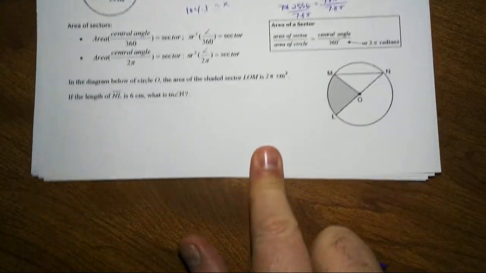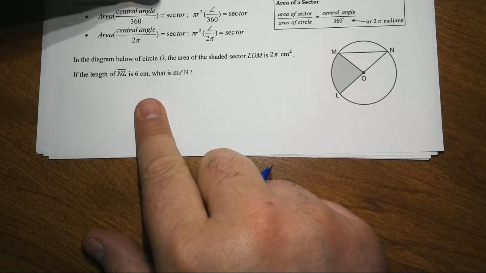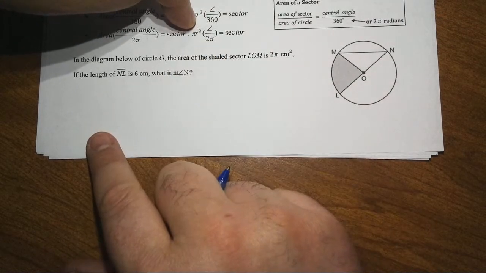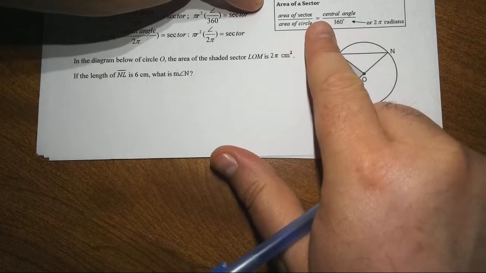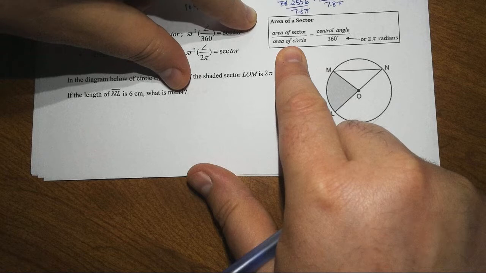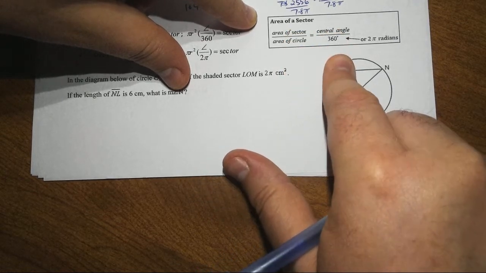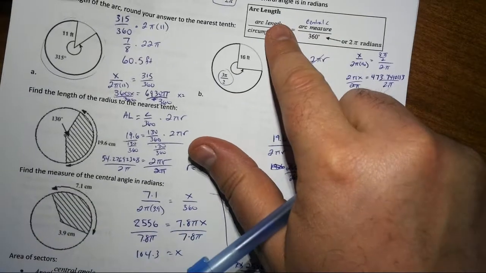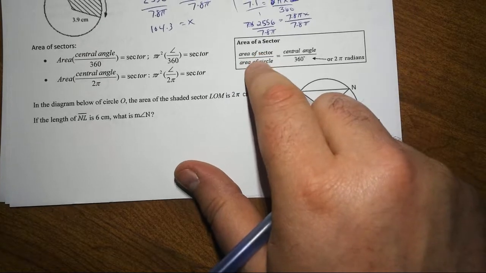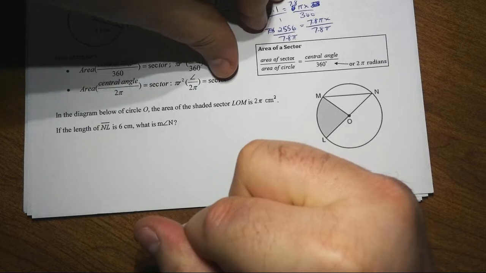All right, areas of sectors. If you want to do the area of the sector, you're going to do pi r squared times the angle over 360, or over 2 pi if it's radians. Keep in mind, you can also use the same concept: the area of the sector over the area of the circle is equal to the angle over 360. Sector over circle, angle over 360. It's the same idea as arc length over circumference, angle over 360. So it's kind of a neat concept here.